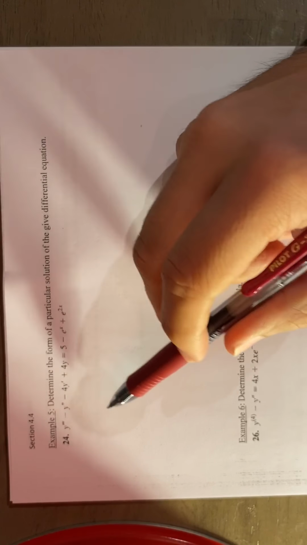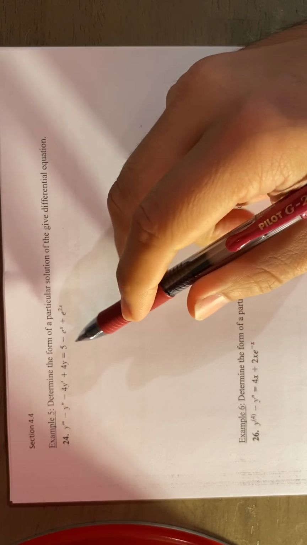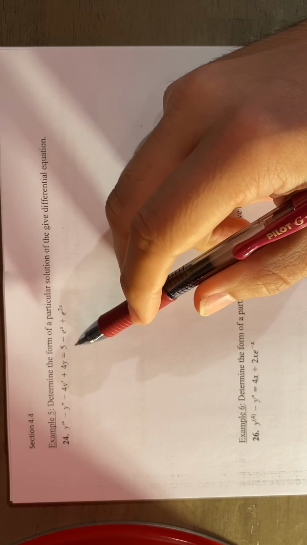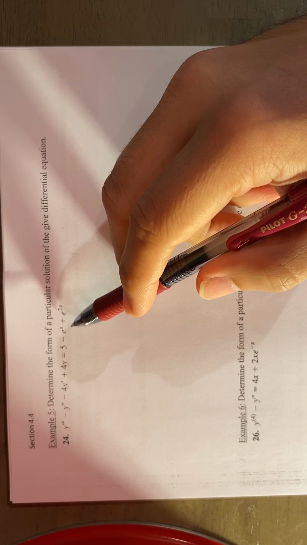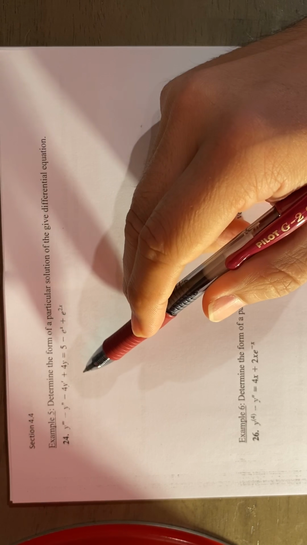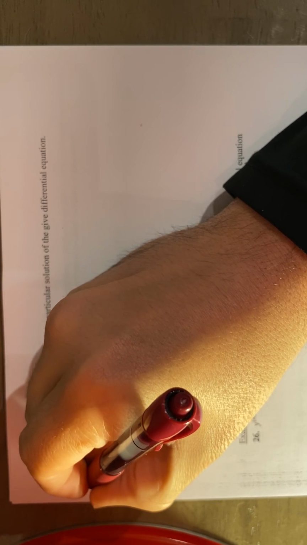Now, looking at this differential equation, again, we see that it is a non-homogeneous equation, so therefore we're going to need to find the particular and the complementary solution. So we're going to find the complementary solution first. So we're going to find y sub c.